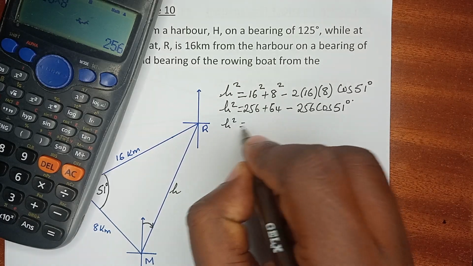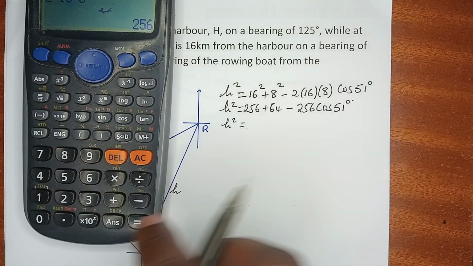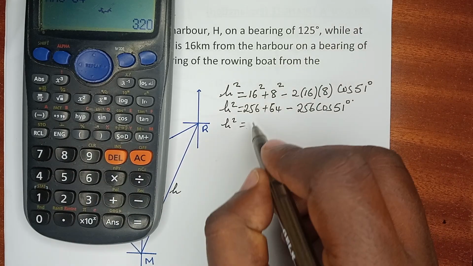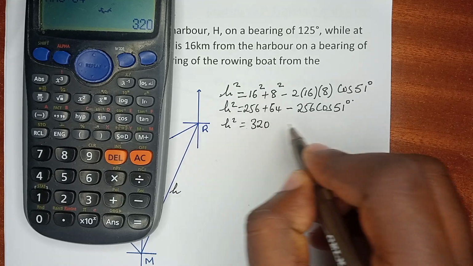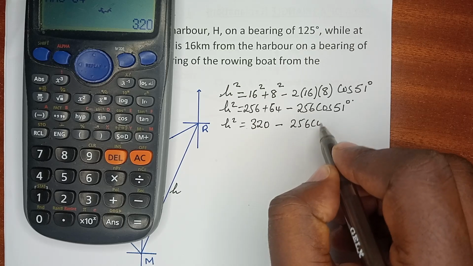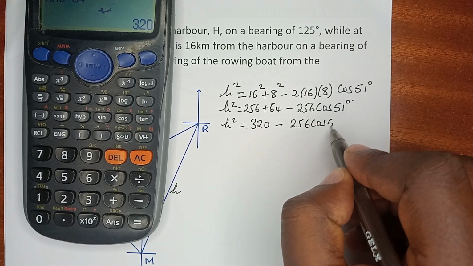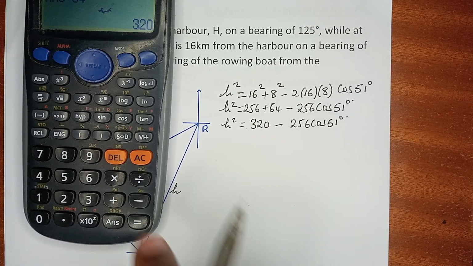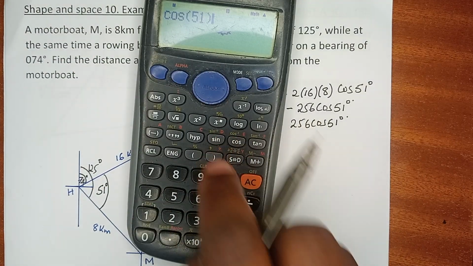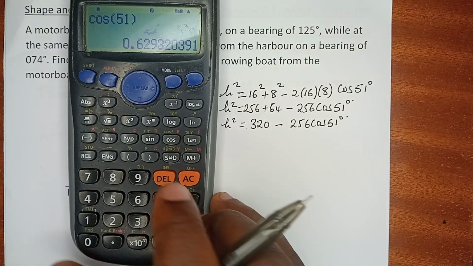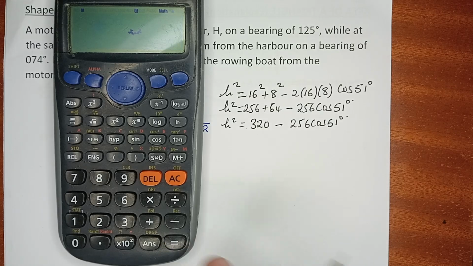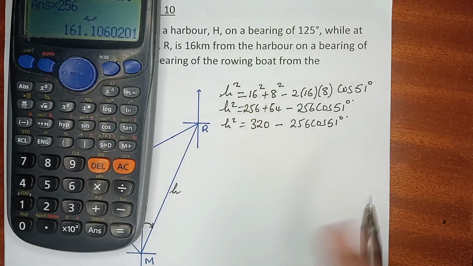So h squared is 256 plus 64, which is 320, minus 256 times the cosine of 51 degrees. What is the cosine of 51 degrees? 0.629 multiplied by 256 is 161.1.